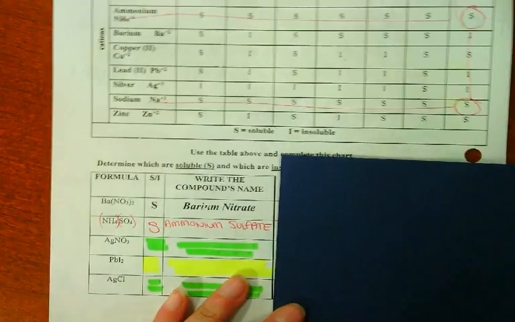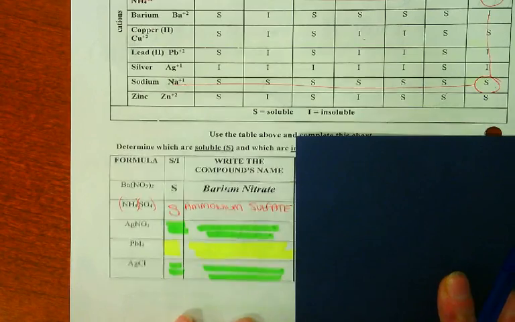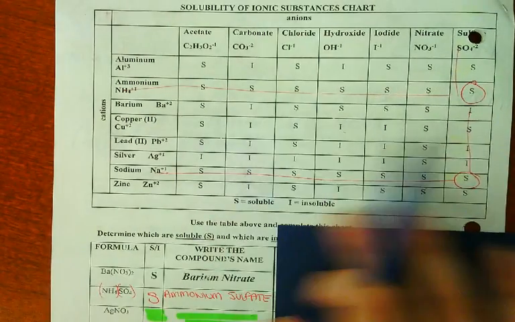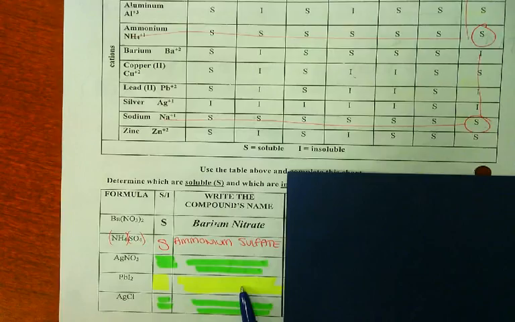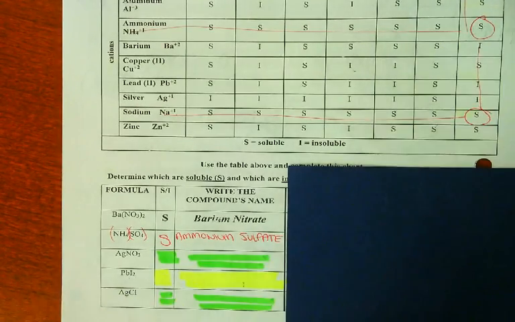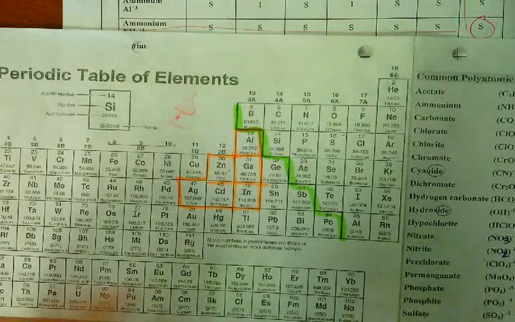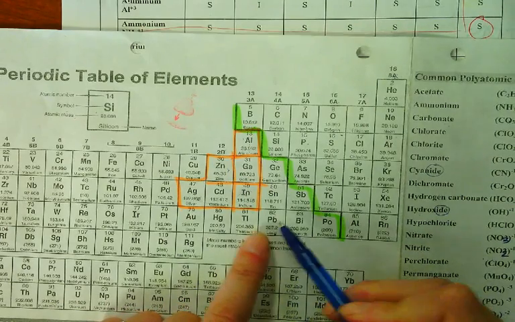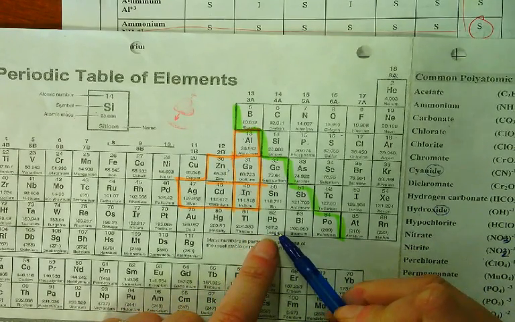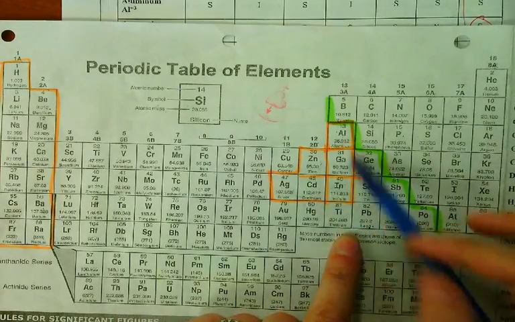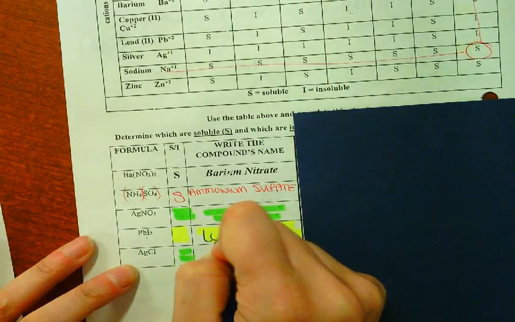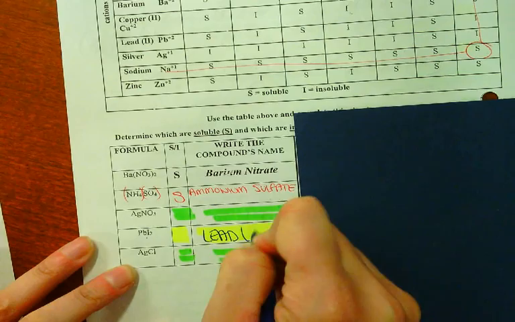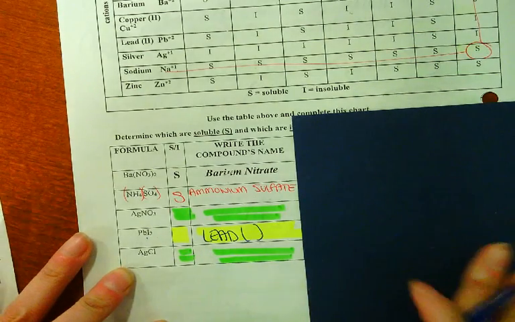Okay, page 6. All right, so on page 6, this first column you need to decide if it's soluble or not using the chart up here, and then you need to write the name. So PbI2, I'm going to find Pb over here. Pb is right there. It's lead, and it is a transition metal that needs a Roman numeral. Okay, lead will need a Roman numeral because it's not in the exception block and it's not in the first 2 families. So I'm going to call this one lead blank, and I is iodine, which I will change to iodide.